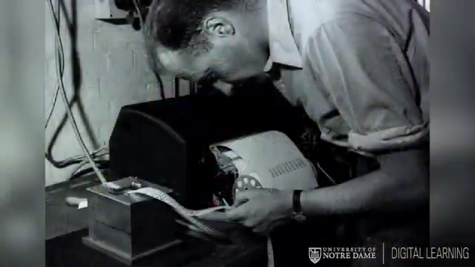In those days, the way most radio stations and television stations received their news was through the teleprinter. The news was transmitted using a codec called RTTY, radio teletype.